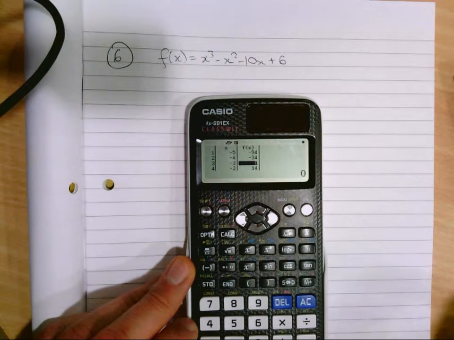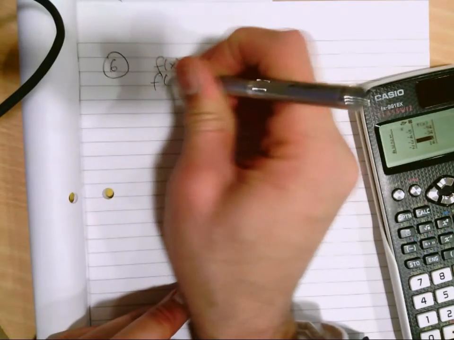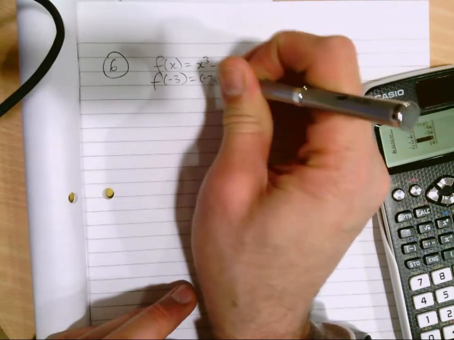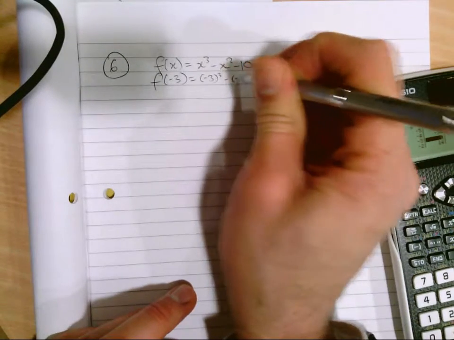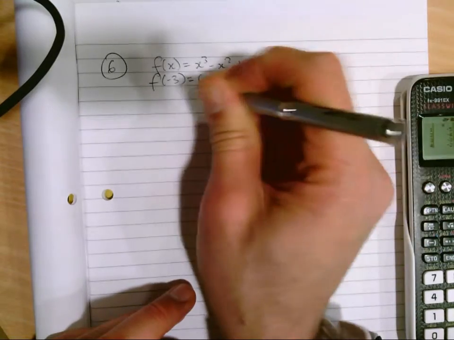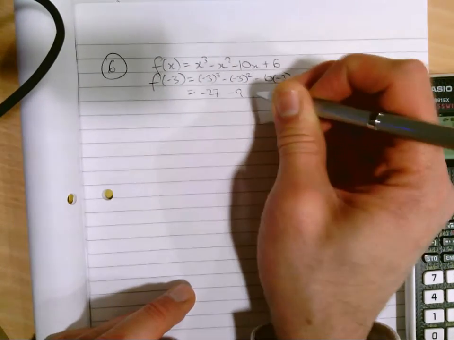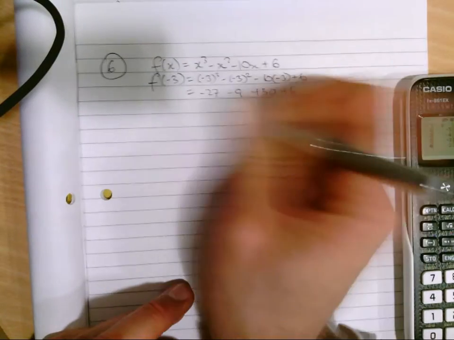Now you have to be careful. There's two pieces of information we get from that. One is that when we plug in minus 3, we know that we'll get minus 3 cubed, take away minus 3 squared, take away 10 lots of minus 3 plus 6, and this is all going to come out as 0, and we should just show that.